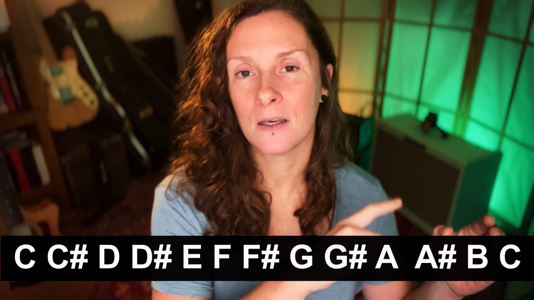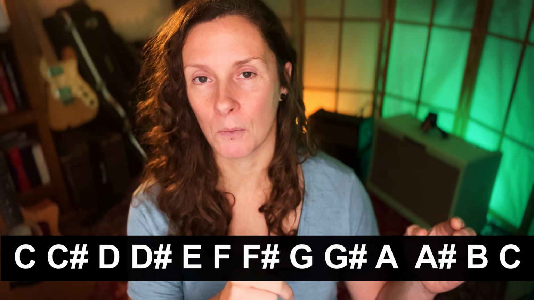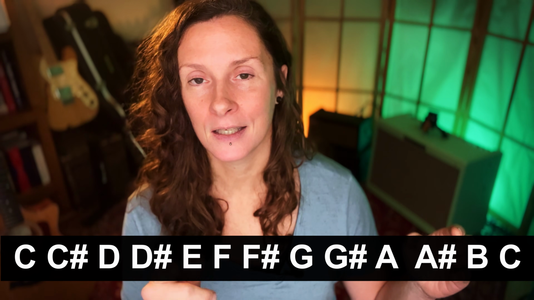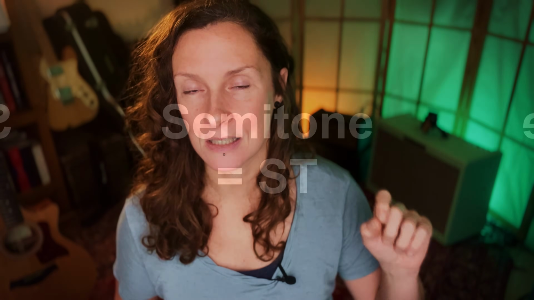So we've been talking about C major. We know that C major is C, D, E, F, G, A, B, C, but we're actually missing notes out to create the desired major sound. If we introduce the musical alphabet, this is every single note that exists between C and C in this context. That would be C, C sharp, D, D sharp, E, F, F sharp, G, G sharp, A, A sharp, B, and C. There's a name that quantifies the distance between each note, and that is called a semitone.